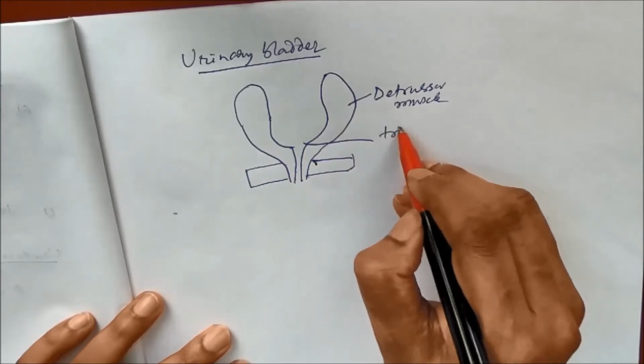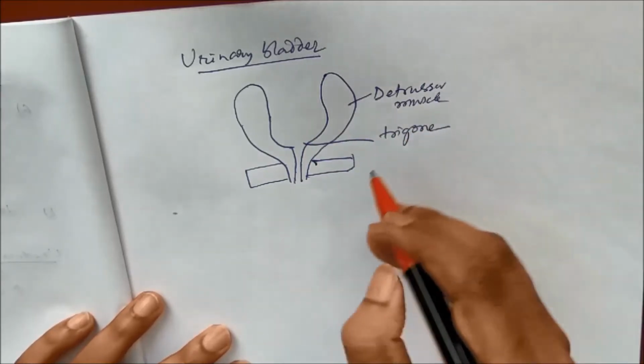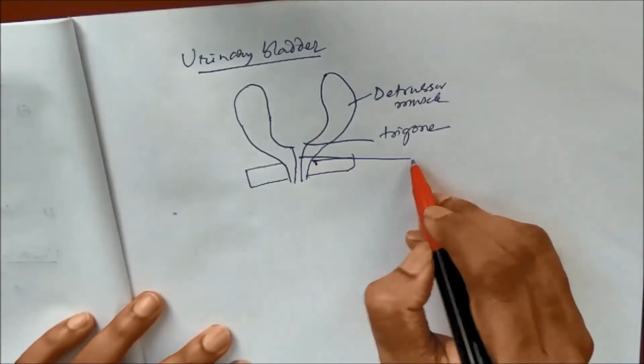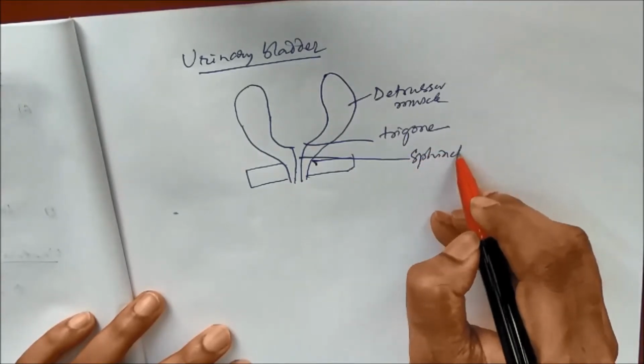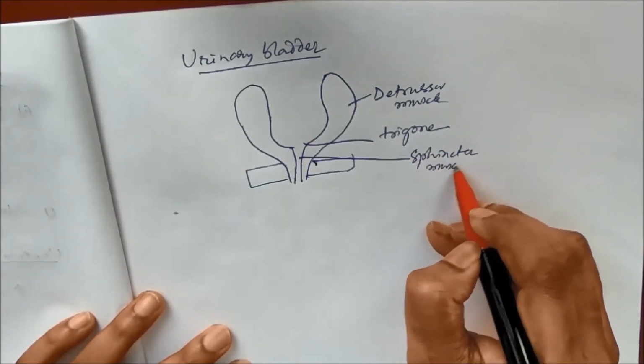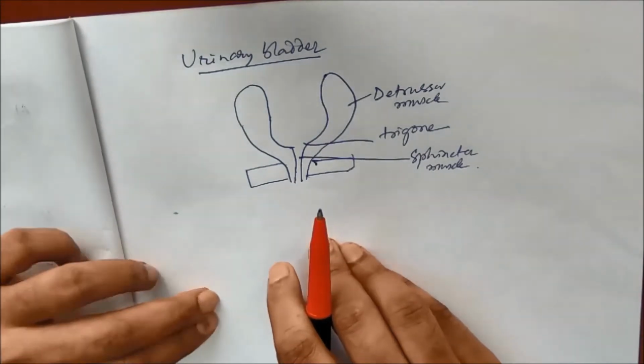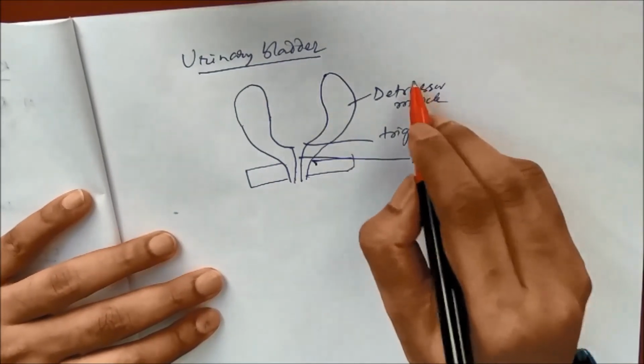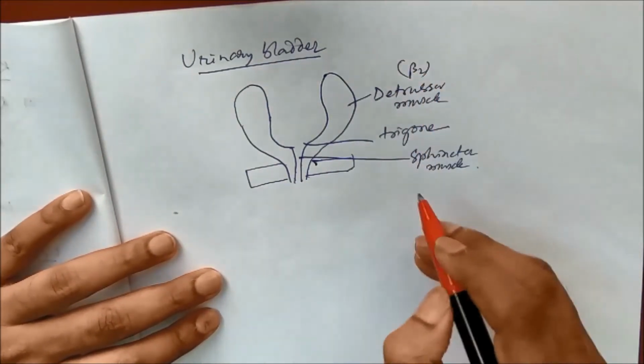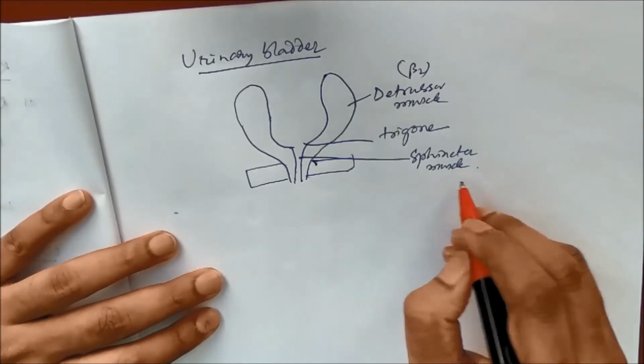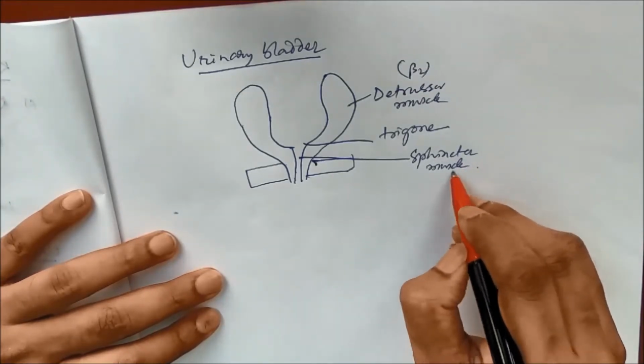This is the trigone, and this is the sphincter muscle. And in urinary bladder, detrusor muscle, we have beta 2 receptor, and sphincter muscle we have alpha 1 receptor.